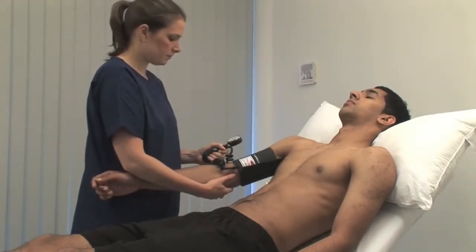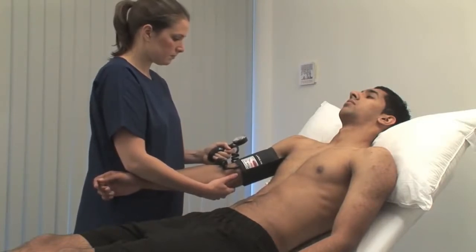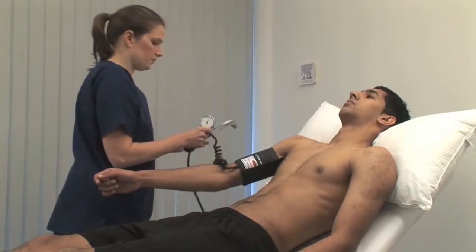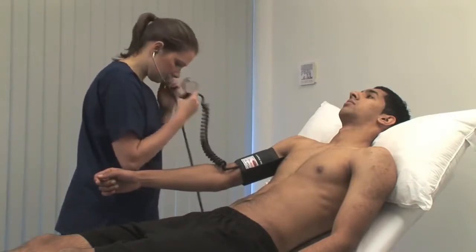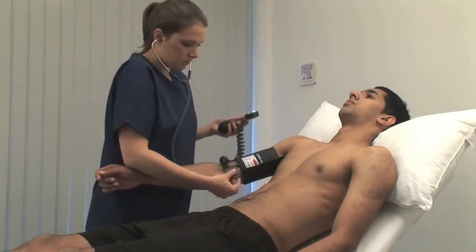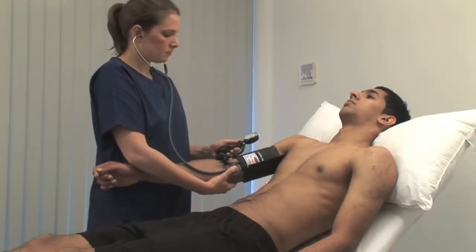The point at which the pulse becomes impalpable is a rough estimate of the systolic pressure. Inflate the cuff by a further 30 mm of mercury, then listen over the brachial artery with the stethoscope diaphragm. With the cuff inflated above systolic pressure, you should not hear anything. Slowly reduce the cuff pressure by 2 to 3 mm of mercury per second. Note the reading when you start to hear a regular tapping sound. This is the systolic pressure.